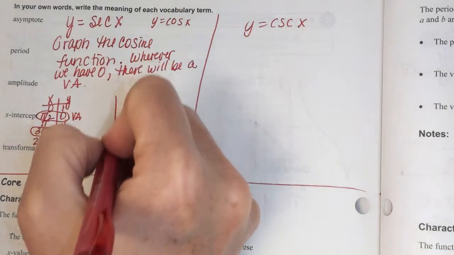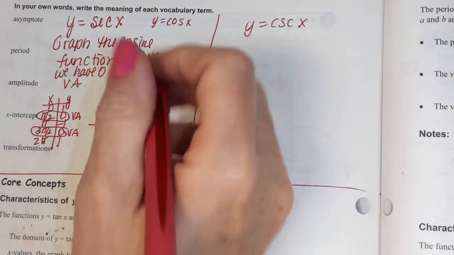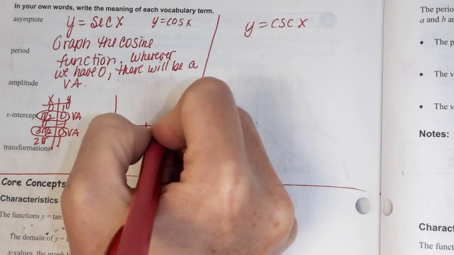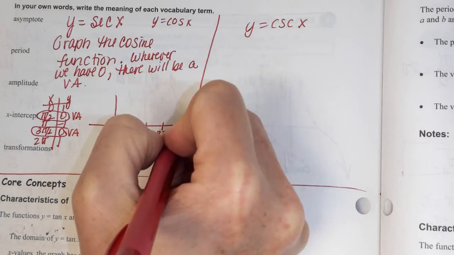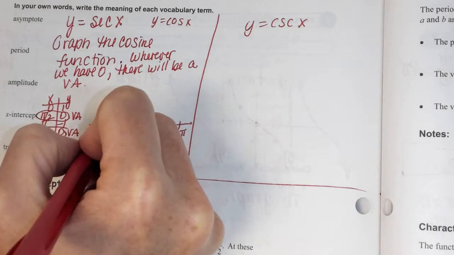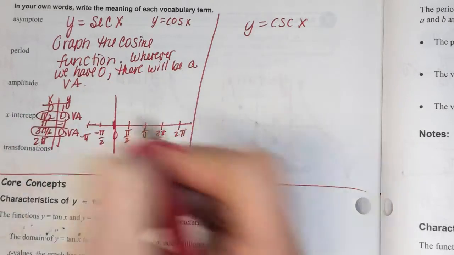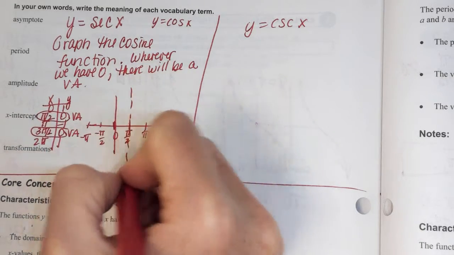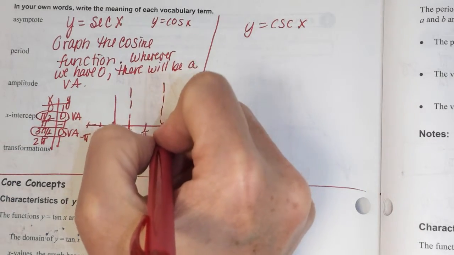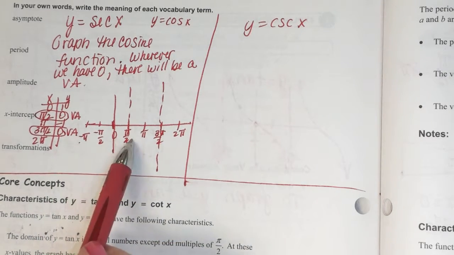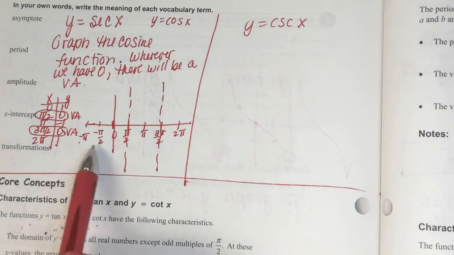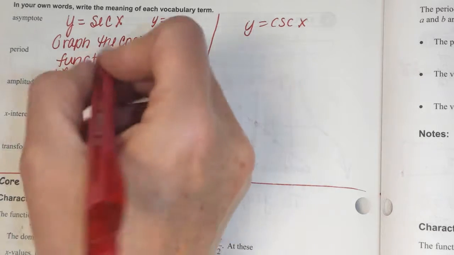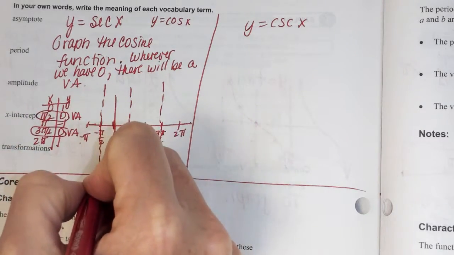Here's how we graph this. I know that I'm going to go 0, pi over 2, pi, 3 pi over 2, 2 pi. I can go back this way a little bit, negative pi over 2, negative pi. So I know at pi over 2 I'm going to have a vertical asymptote. I know at 3 pi over 2 we're going to have a vertical asymptote. Of all these numbers that I have here, where's the other place we'd have the vertical asymptote by using this pattern? Right, negative pi over 2, I'm going to have a vertical asymptote.